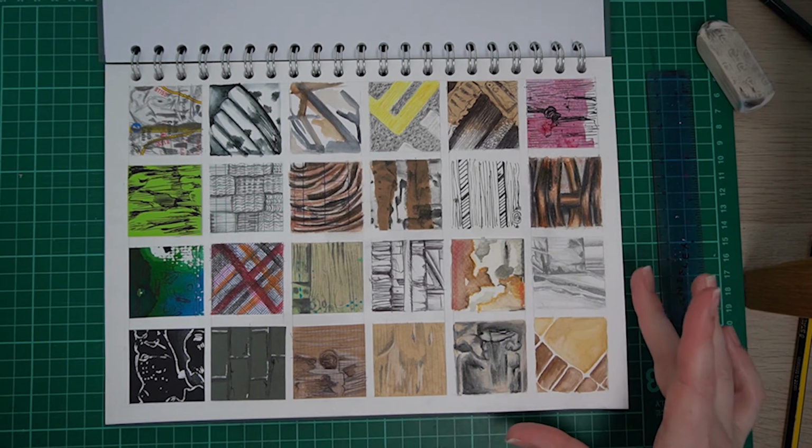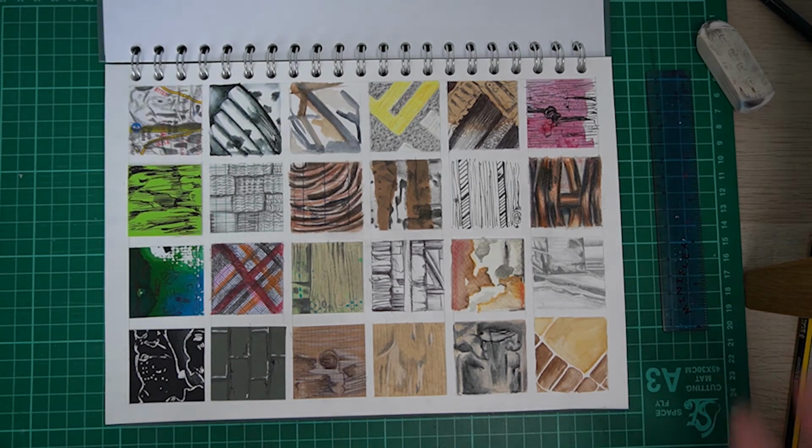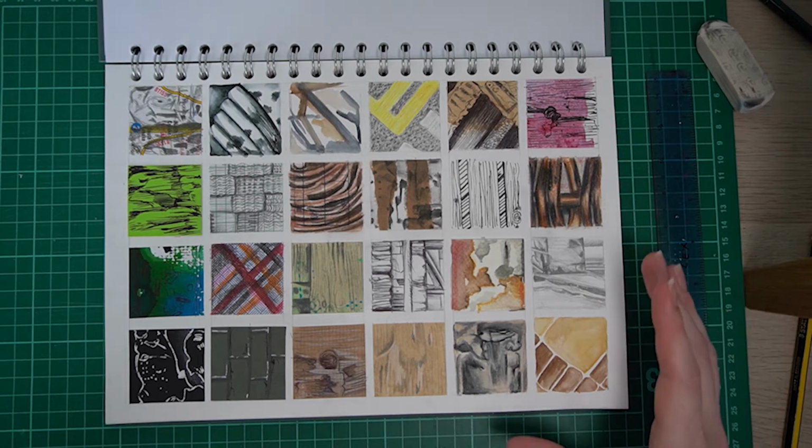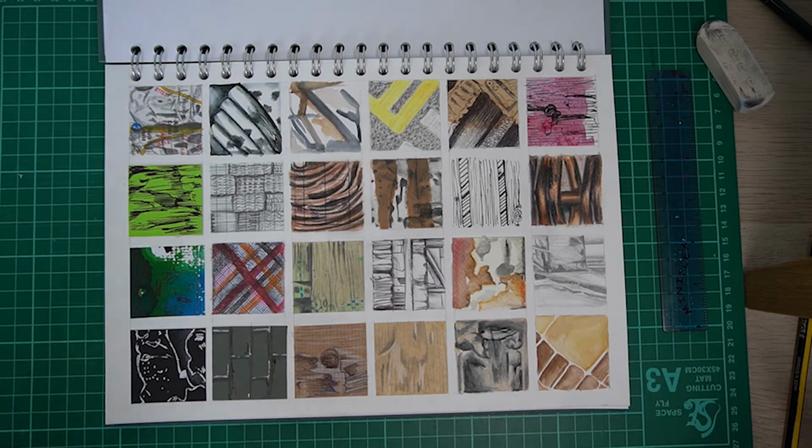So the idea of this is it's a piece of work to explore different things before we get more into the project. So it's some of the initial thoughts and ideas to get some drawing and experimentation down on the page before we start to look at artists.